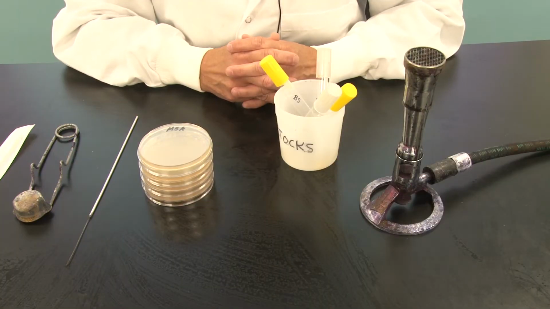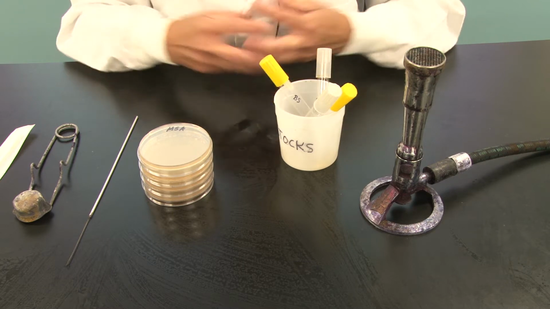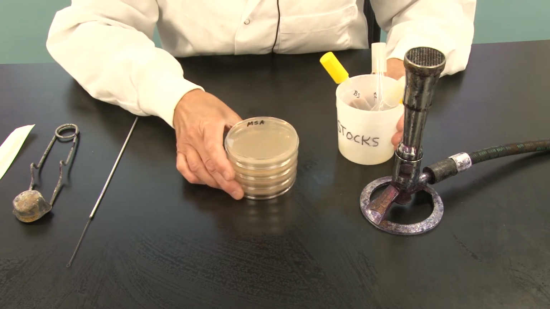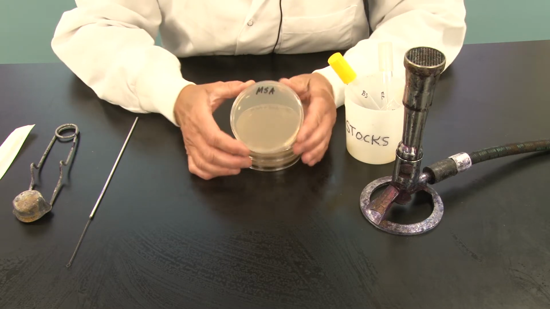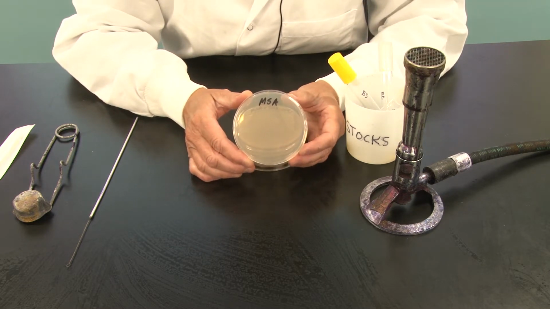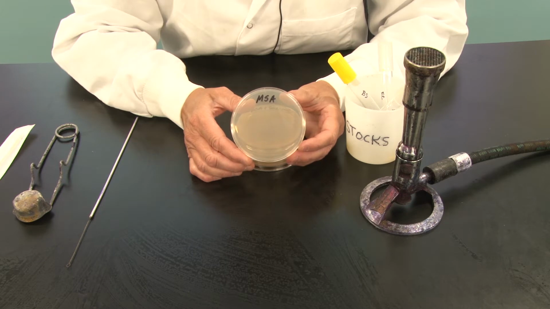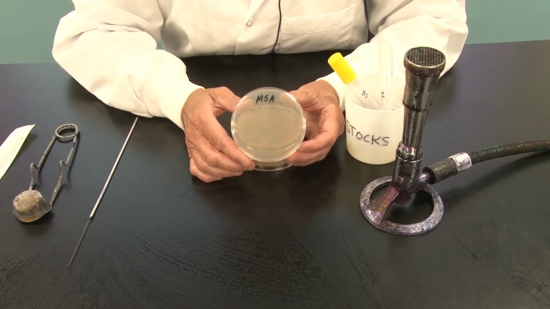Okay, let's begin session 7 by inoculating our carbon source plates. If you recall in session 6, we actually poured what was called a minimal salt agar plate. This particular plate contains nitrates and ammonium ion for nitrogen sources. It contains phosphates for phosphorus sources. It contains sulfates for sulfur sources. The one thing it didn't contain of our 6 bioelements was carbon.